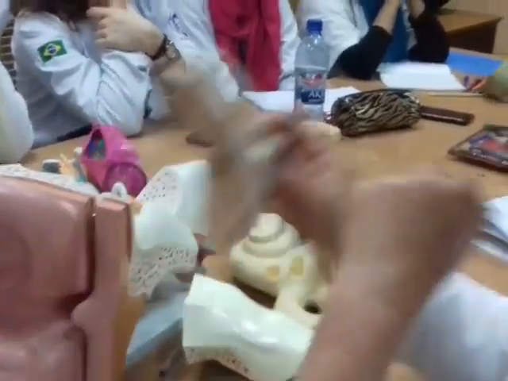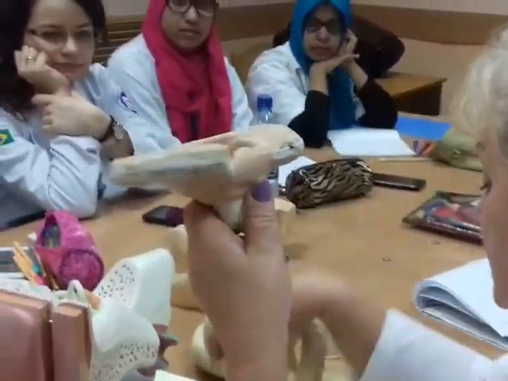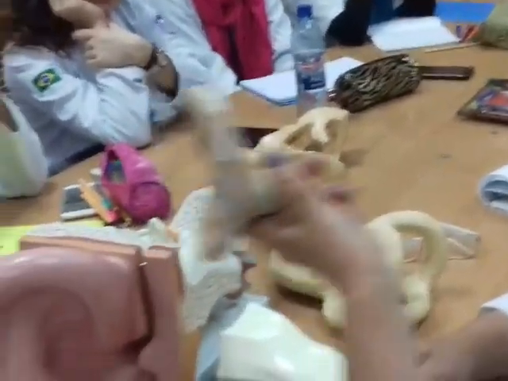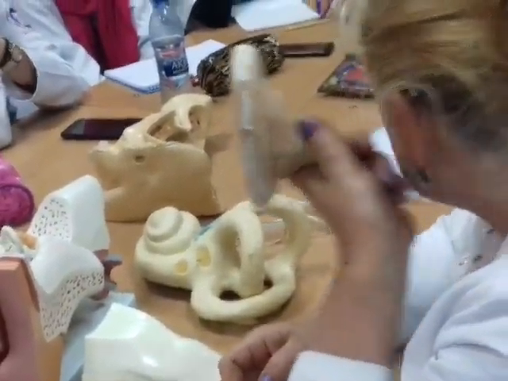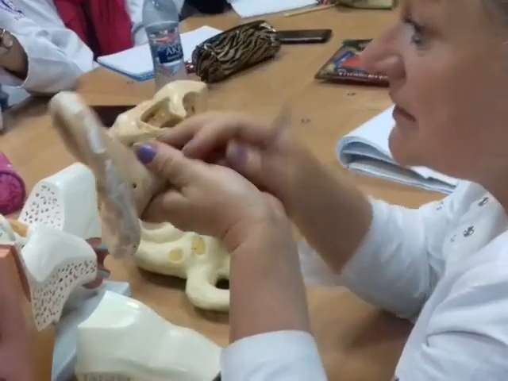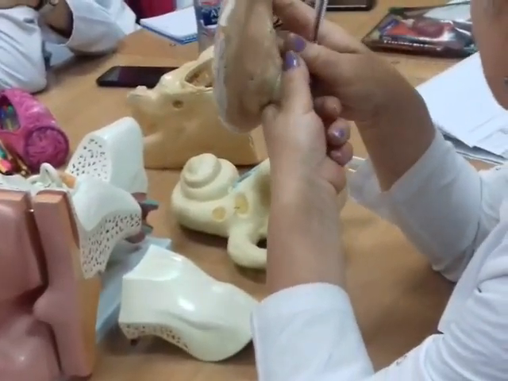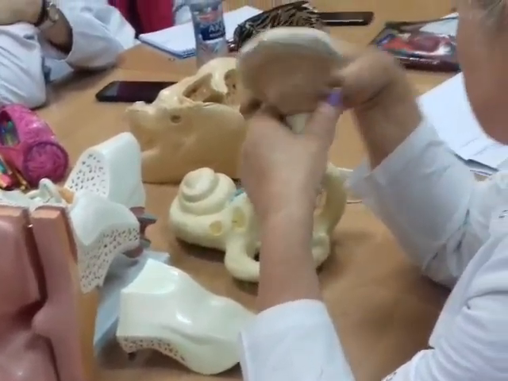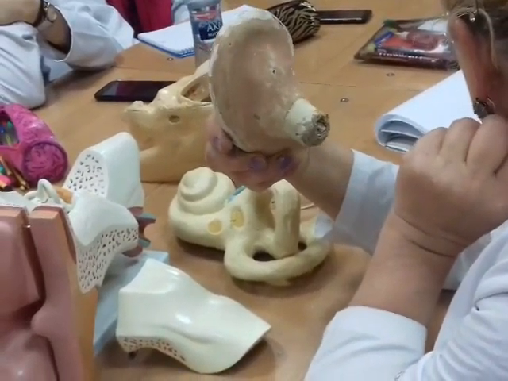External ear, very, very easy. It has an incomplete funnel shape. Why? The medial side which joins to the face is like cut. And here will be the funnel, and here will be the nose of the funnel.